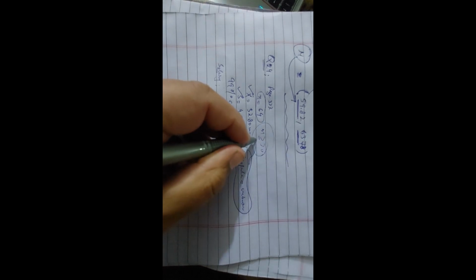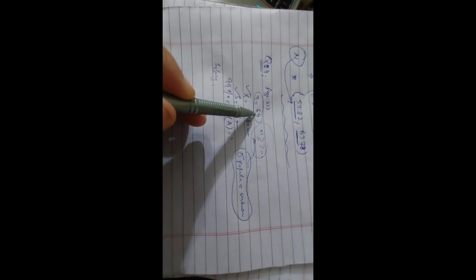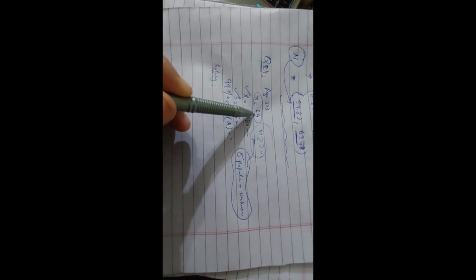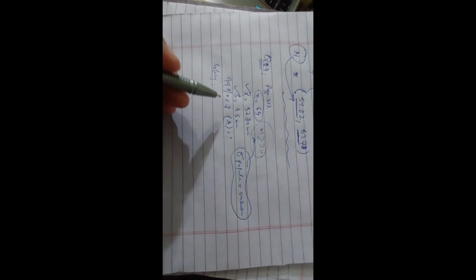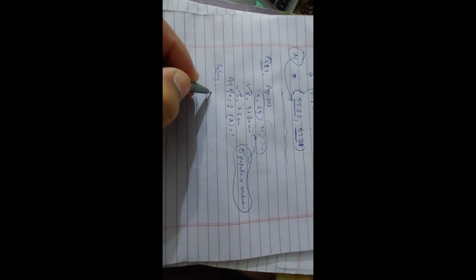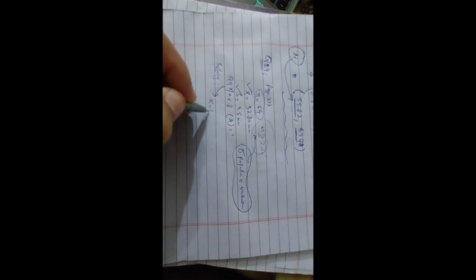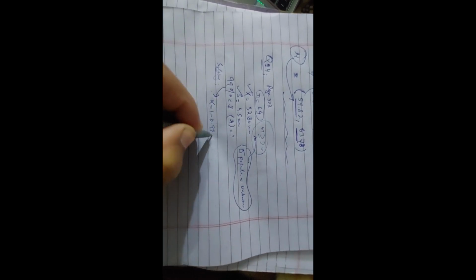But still the sample size is larger, greater than 30, so we will use the z statistic over here. For a 99% CI, alpha is equal to 1 minus 0.99, which is equal to 0.01.